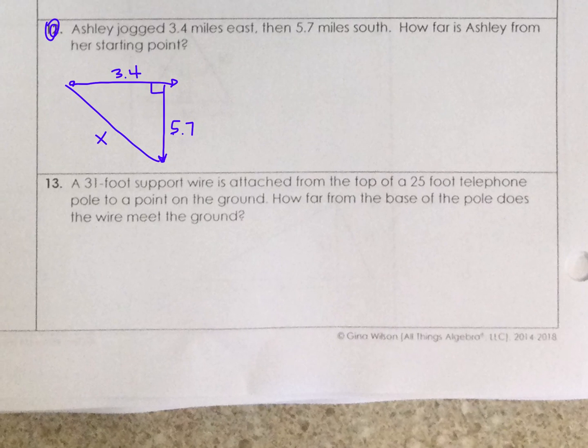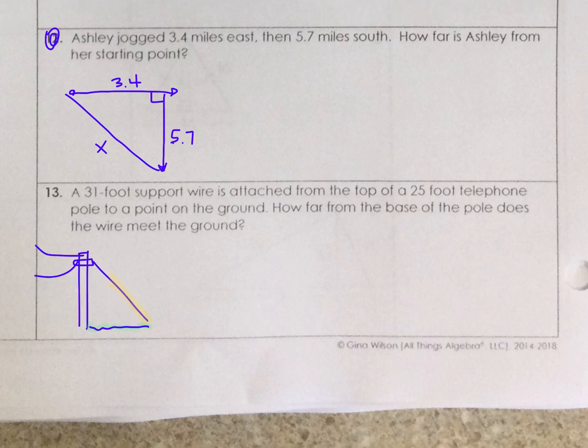And the last one on this page. A 31-foot support wire is attached to the top of a 25-foot telephone pole. All right, let me do some art. Hold on. Okay, so here's our picture. So we've got a 31-foot wire. You know, those are the ones with the yellow plastic around them so you don't run into them and hurt yourself.